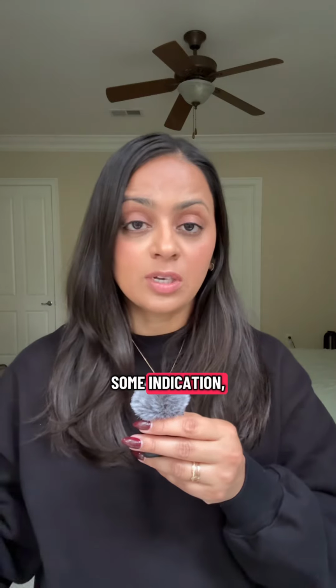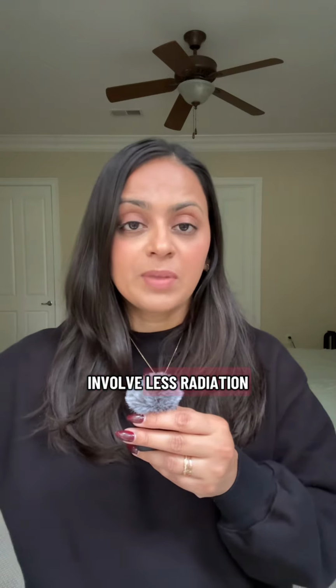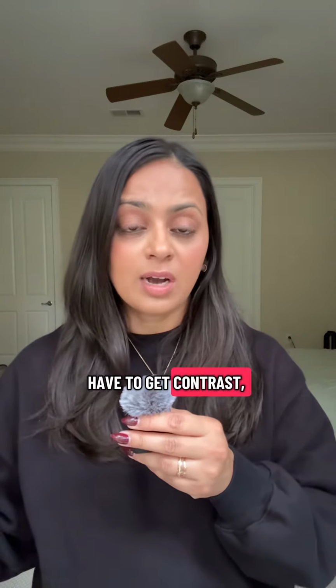Generally, you wouldn't have a cardiac CTA unless you have some indication, like a family history that would be concerning, or some sort of symptoms, and you decided with your cardiologist this is the best test for you to get. Calcium score is a lot more common because it does involve less radiation, and generally you don't need anything else. It's just a pretty straightforward test where you don't have to get contrast, you don't have to have your heart rate lowered, and so on.